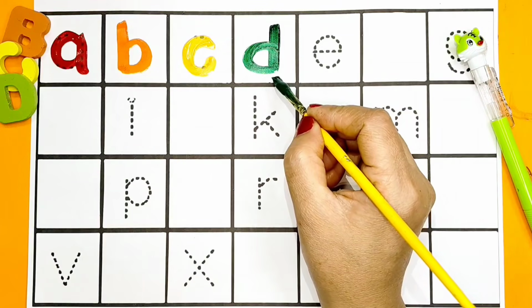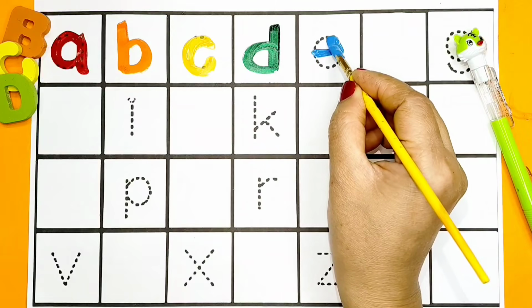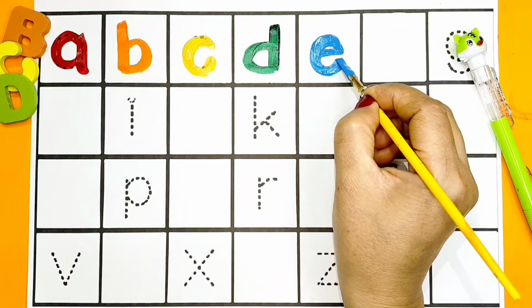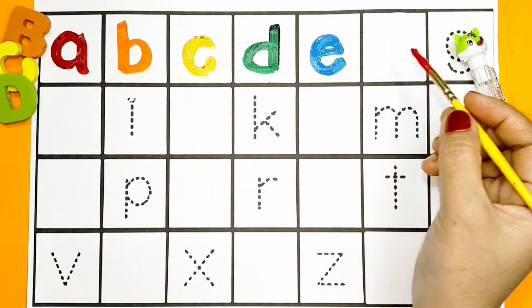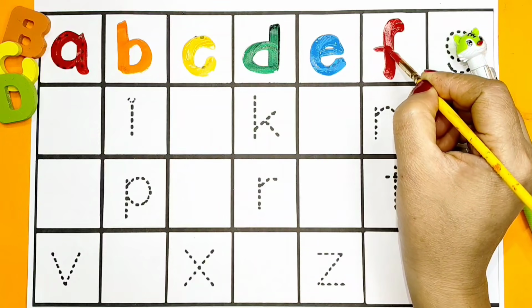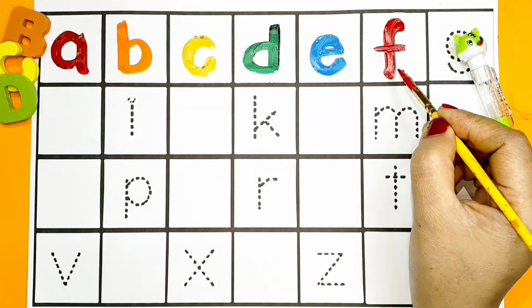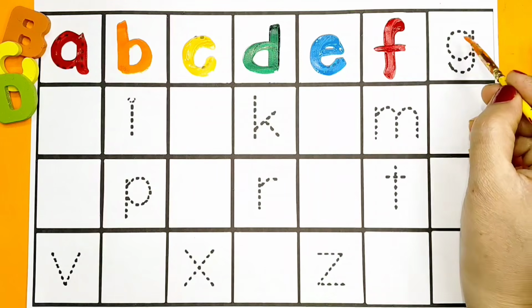D. D for dog, sky blue color. E. E for egg, red color. F. F for frog, orange color.